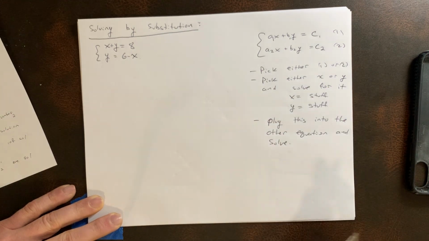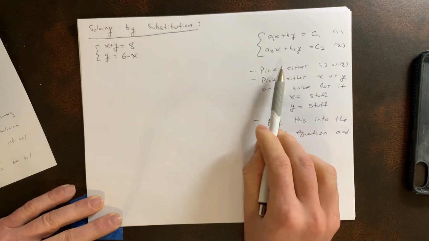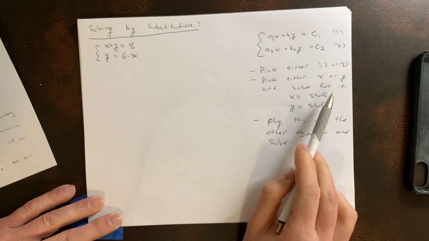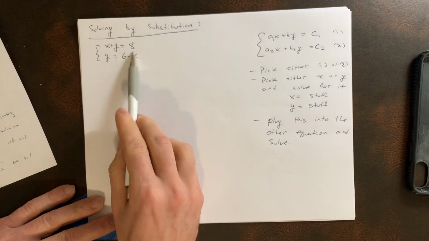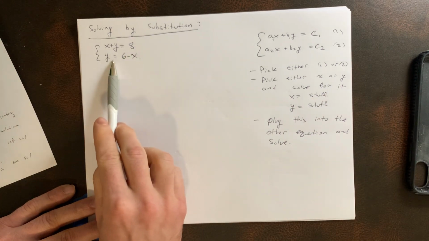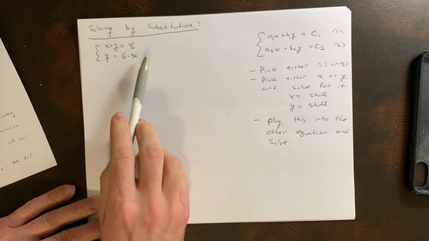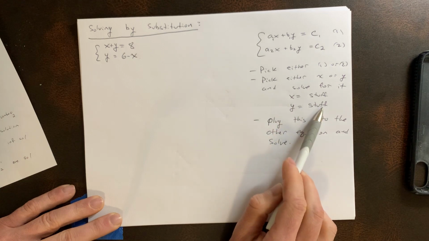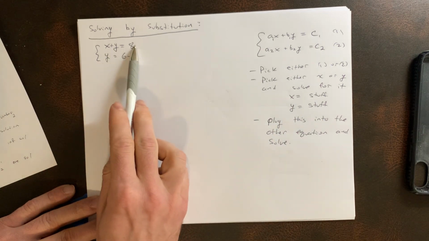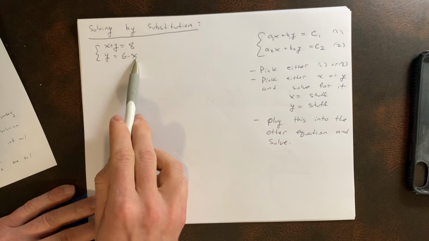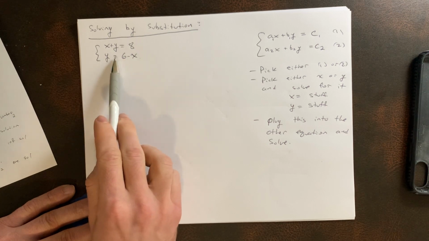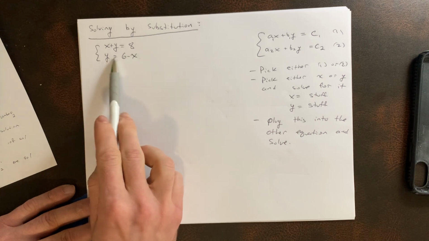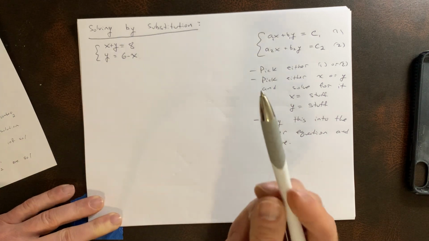All right, so let's do these 3 steps with this example. We either pick equation 1 or 2, and then pick either x or y and solve for it. Equation 2 is the one we want to choose because it already takes care of step 2 for us. We already have y is equal to some stuff, already solved for y. So we pick equation 2, and now we plug this y into equation 1.